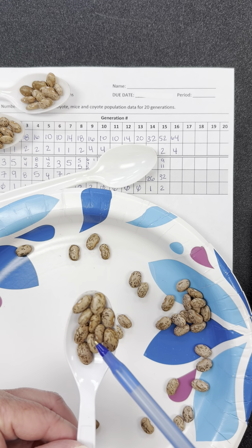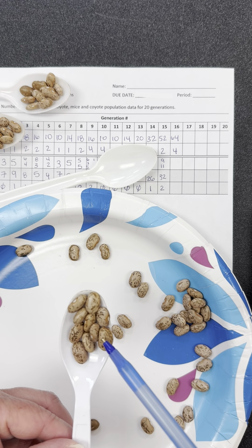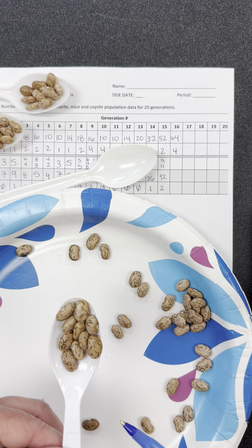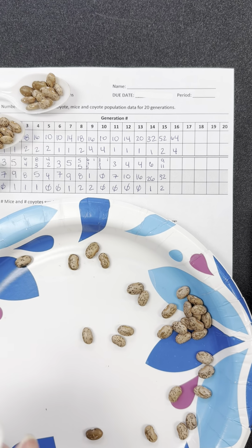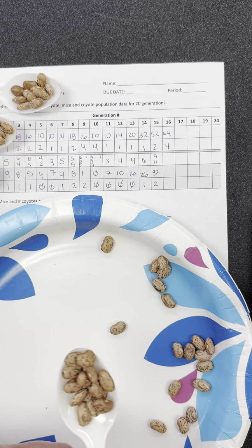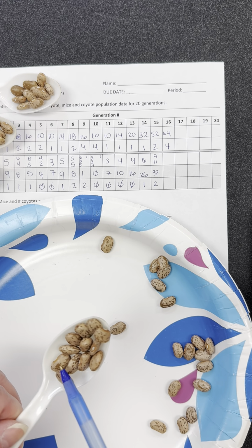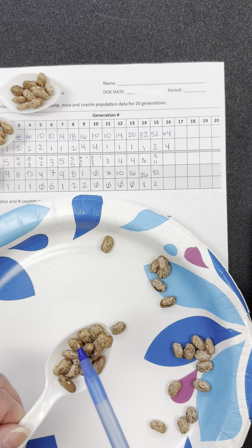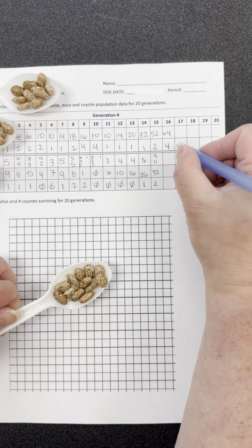1, 2, 3, 4. Well, let me start over. 1, 2, 3, 4, 5, 6, 7, 8, 9, 10. Okay. I've already forgotten how many I've counted. So if you're recording, great, but I'll have to recount again for our data table. 3, 4, 5, 6, 7, 8, 9, 10, 11, 12. 12. Wow. Okay. So our fourth one got 12.